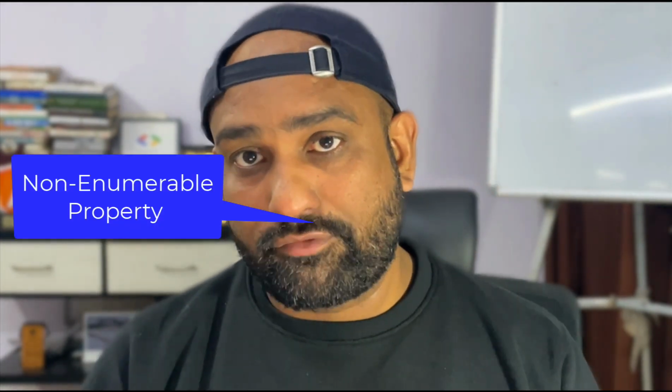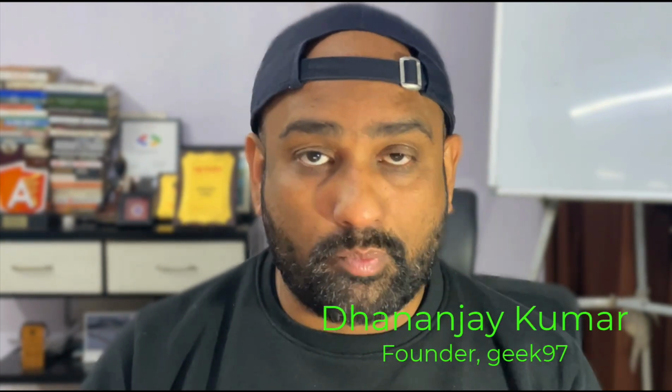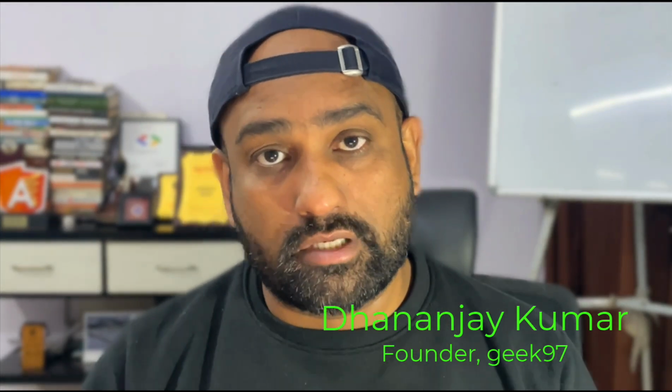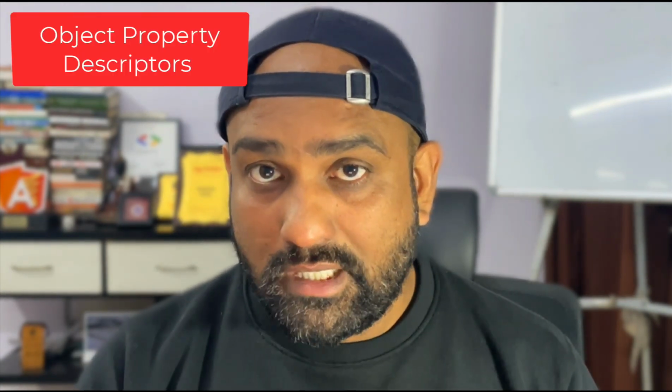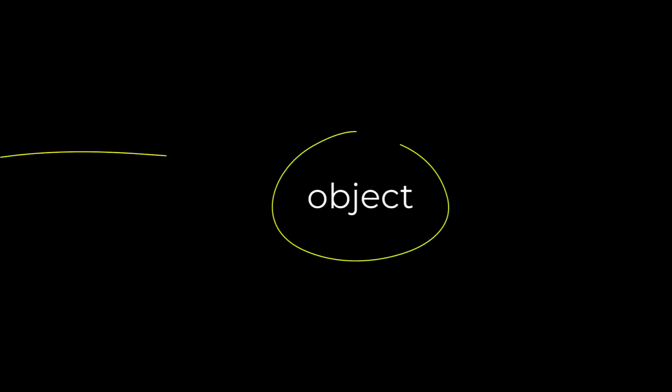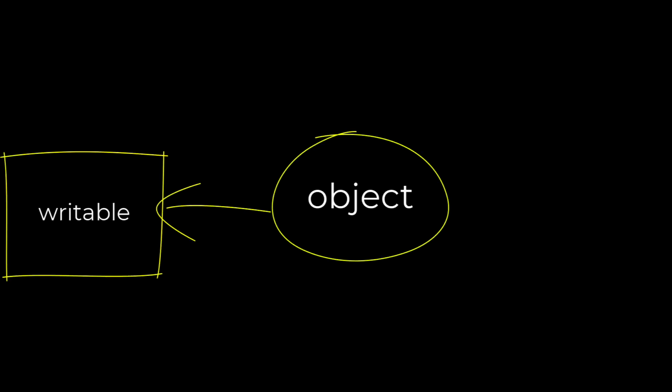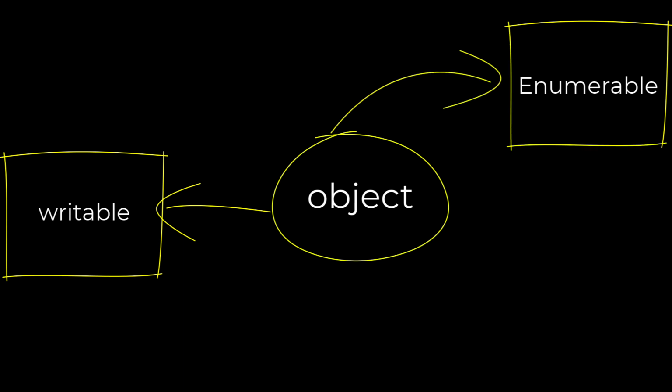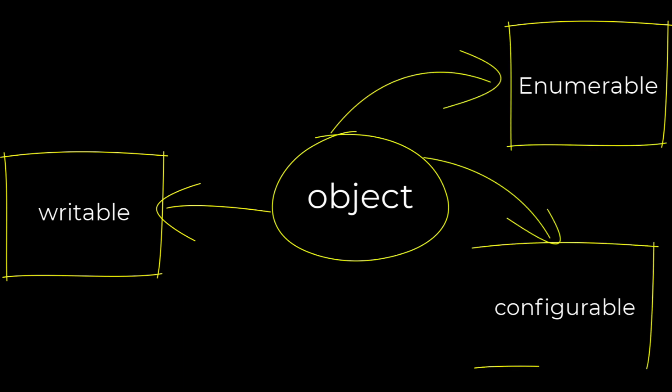So let us say you come across scenarios like, hey, I should not be able to change the value of this property, make this property read only. Let us say you come across a requirement where you only need to include certain properties from an object and send it to an API. These kinds of requirements can be achieved very easily if you understand the property descriptor of JavaScript objects. A property descriptor has three metadata properties: writable, enumerable, and configurable.